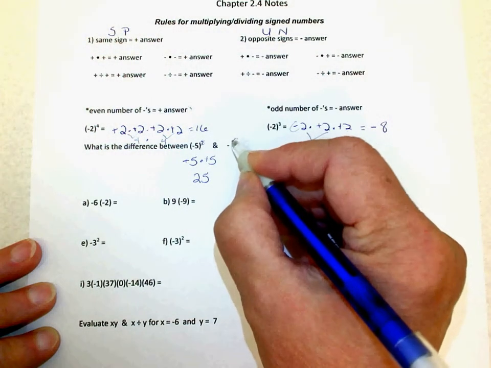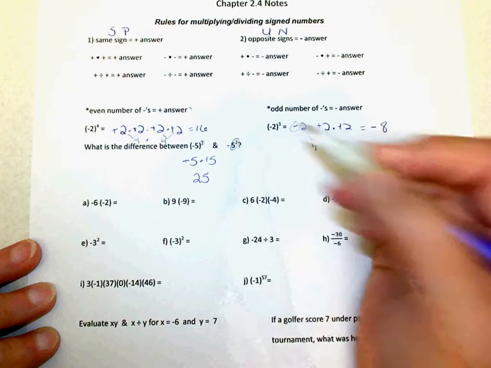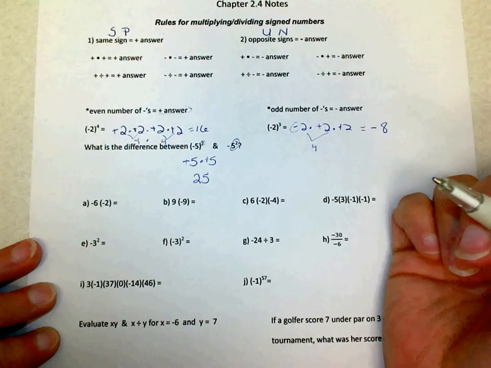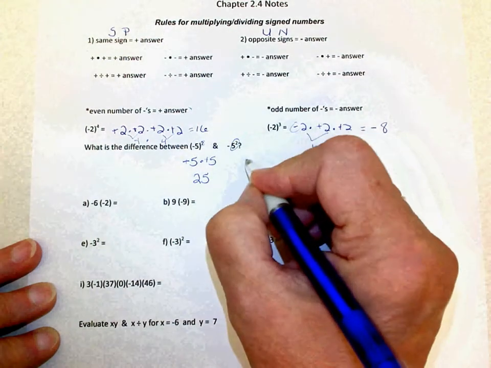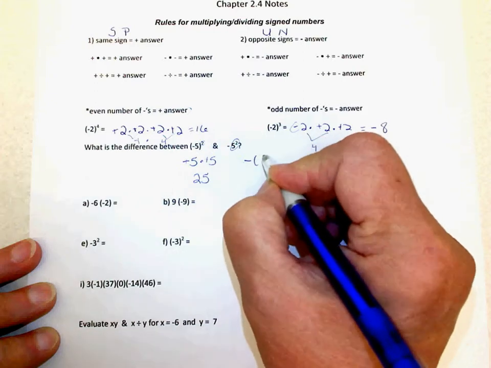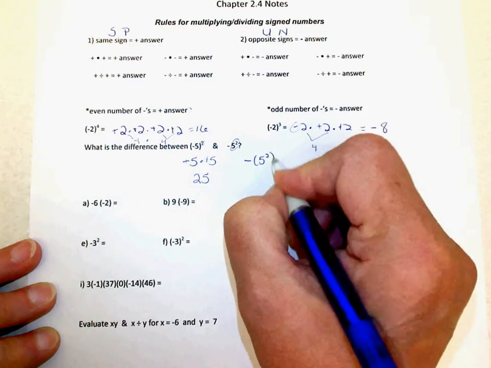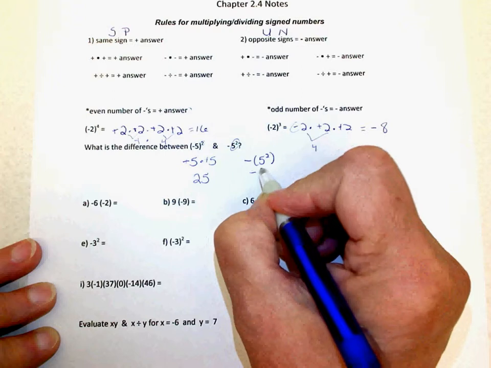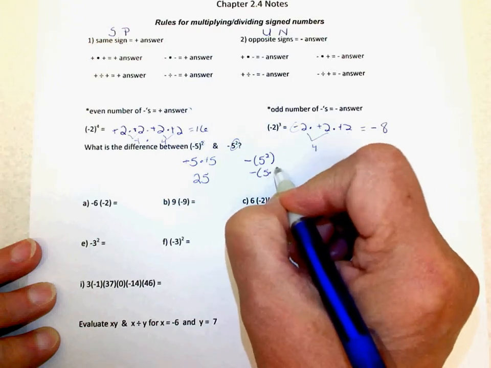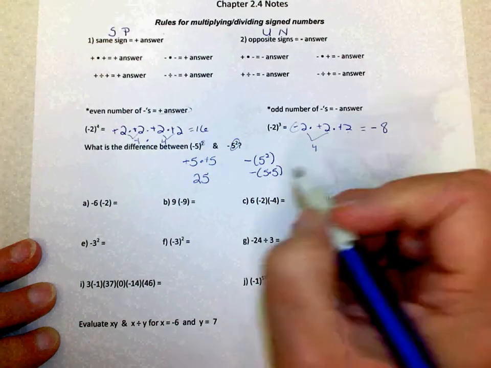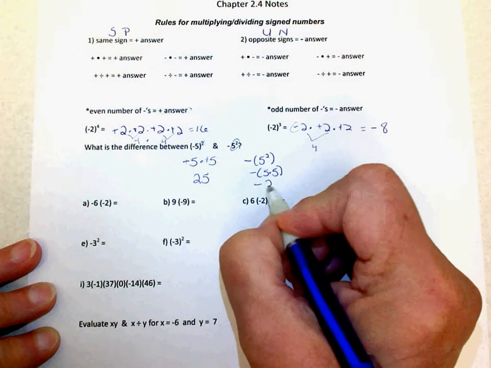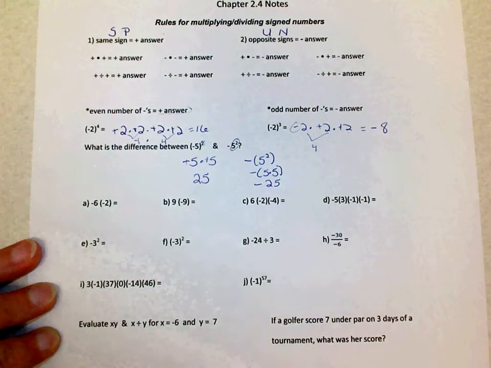The only thing getting raised to the 2nd power is the 5. So this is the opposite of 5 squared, which means the opposite of 5 times 5, which means we've got a negative 25. Same number for both of these.